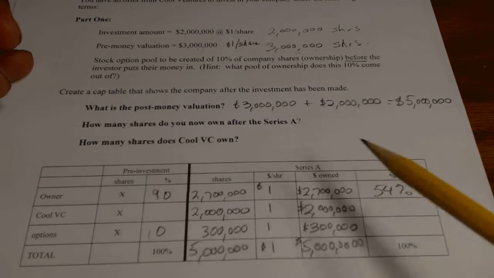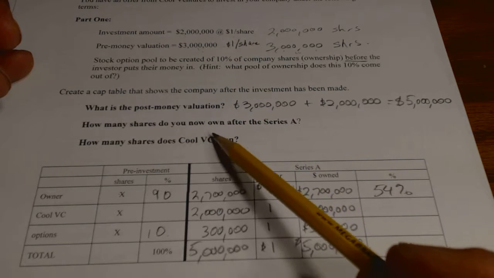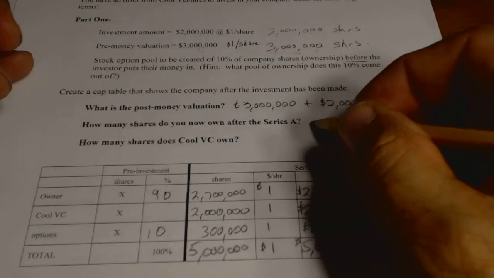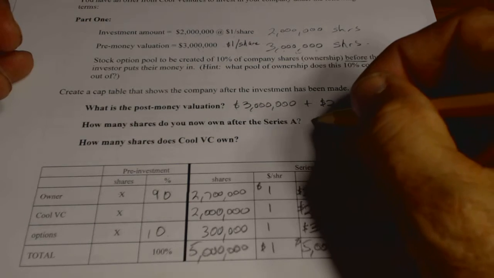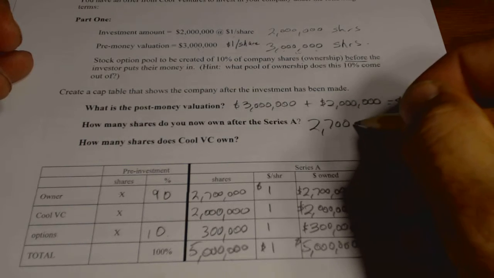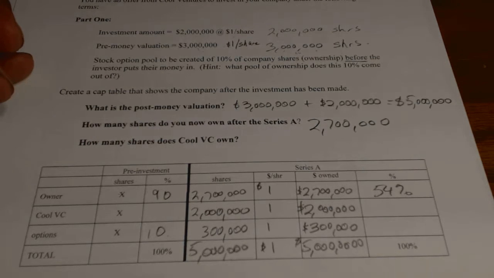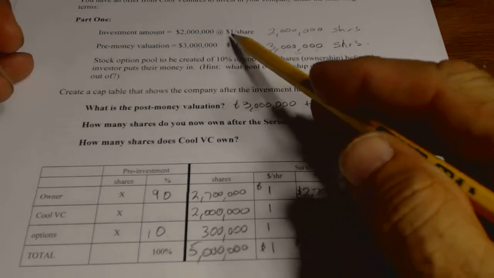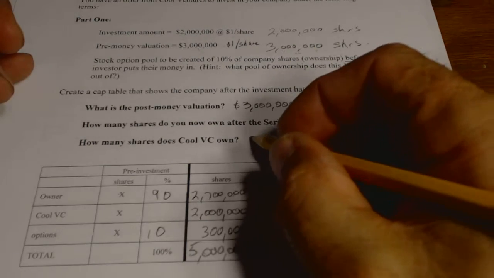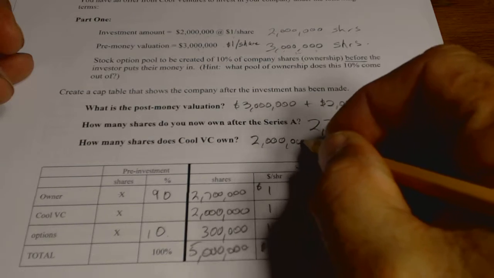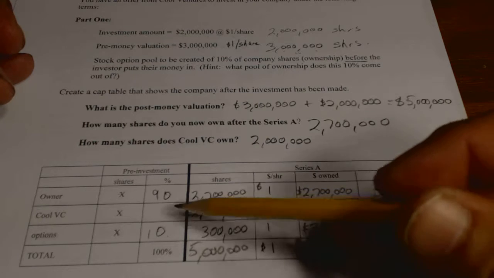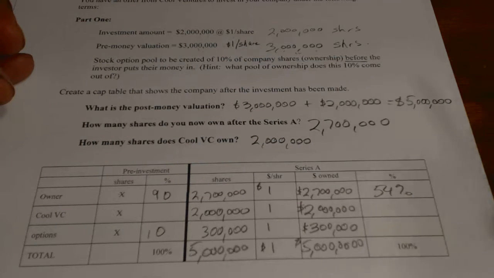Okay, so when it's asking you, remember to always go back and answer the questions. How many shares do you now own after Series A? You own, well, we could have written that down before, 2,700,000 shares. How many shares does Cool VC own? Well, we know that Cool VC was going to get 2 million shares, right? $2 million at $1 a share. They did not change. You got diluted from 3 million to 2,700,000 when you gave up 10%. They did not get diluted because that dilution happened back here before they invested their money.